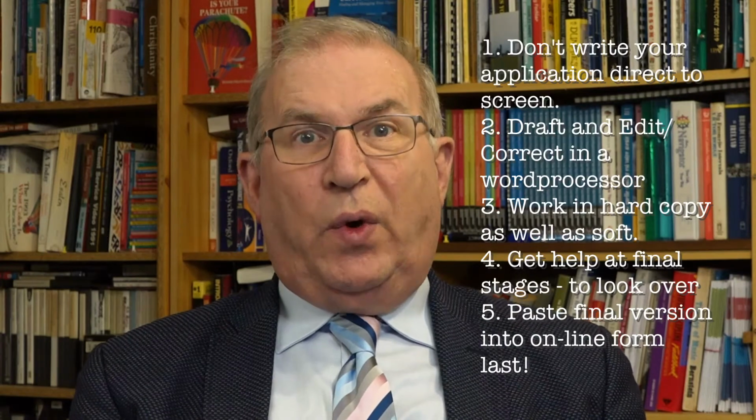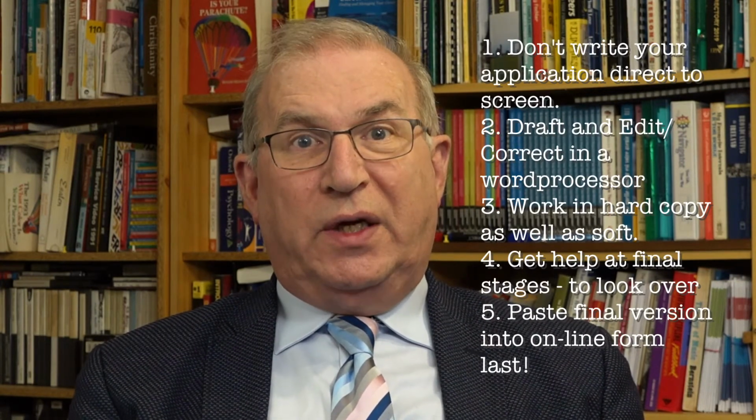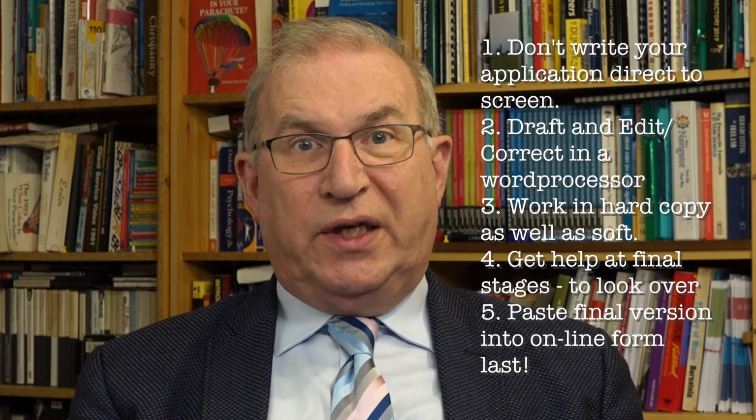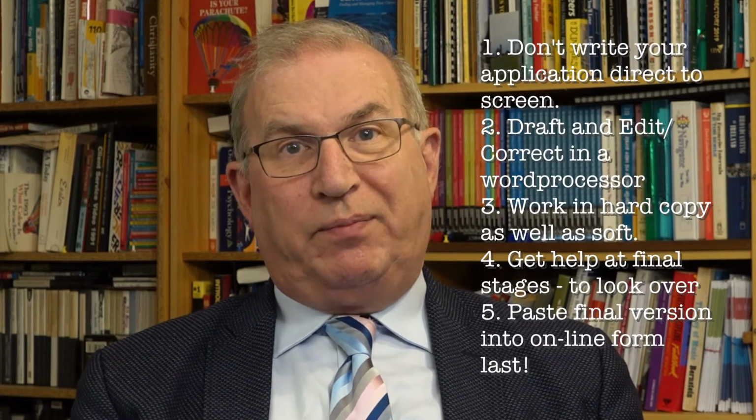There are three things that you need to get into play before you put a single word onto the form or on screen, because a lot of forms nowadays ask you to fill them in on screen. What I recommend you do is a bit of prep work first, then put your text into a word processor, correct it, get it straightened out, and then cut and paste onto the screen.